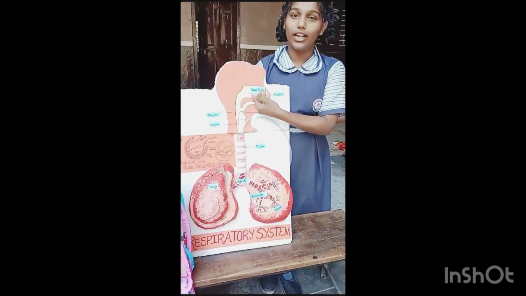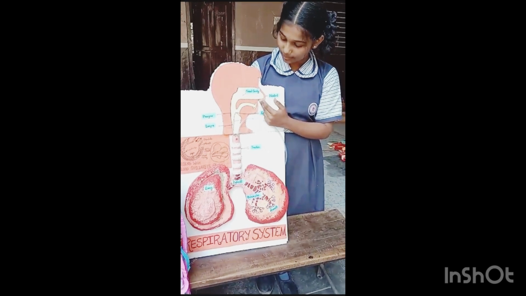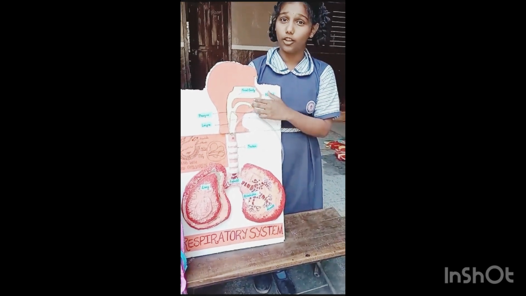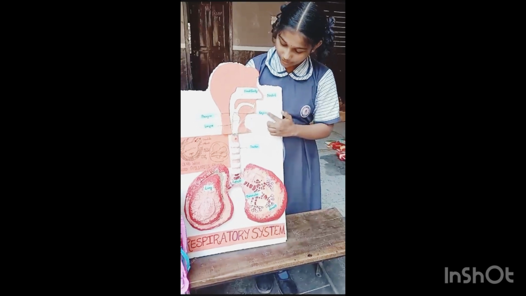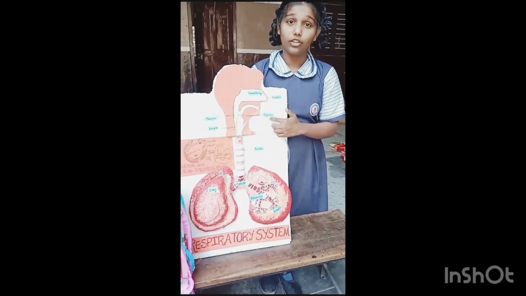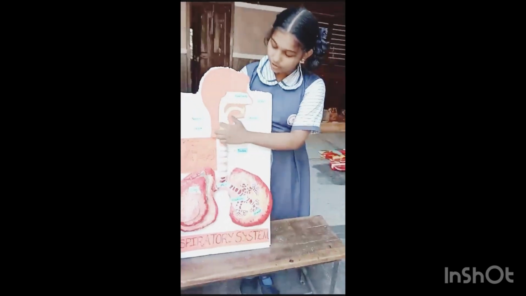Air passes through the nostril. In the nasal cavity, the tiny dust particles are removed and the temperature is brought closer to that of the body cells. Then the air passes through the pharynx and larynx. The pharynx contains a flap-like structure called the epiglottis. The flap-like structure controls the movement of food and air to their respective passages.